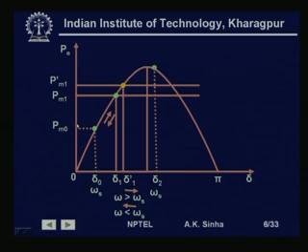Now, suppose we suddenly increase the mechanical input to the turbine generator system from Pm0 to Pm1. Now, what is going to happen?